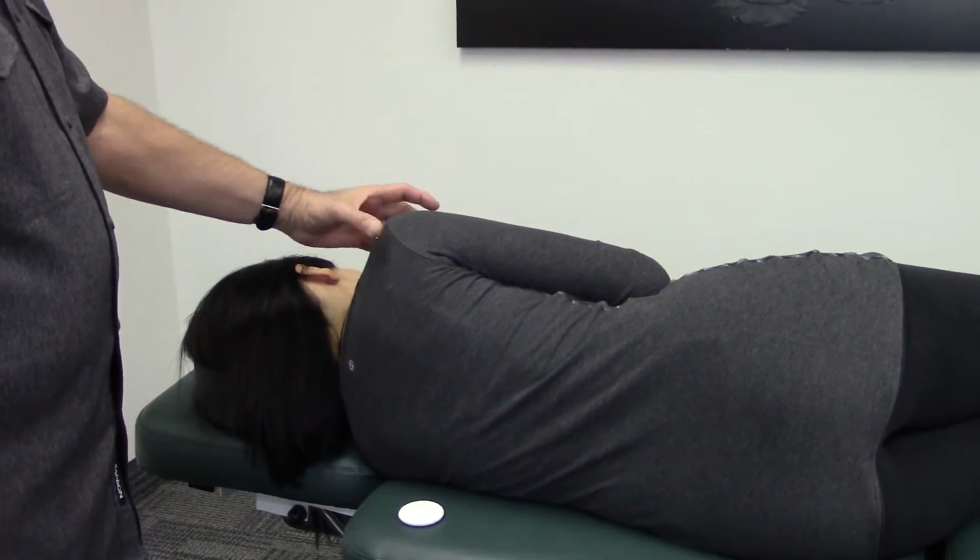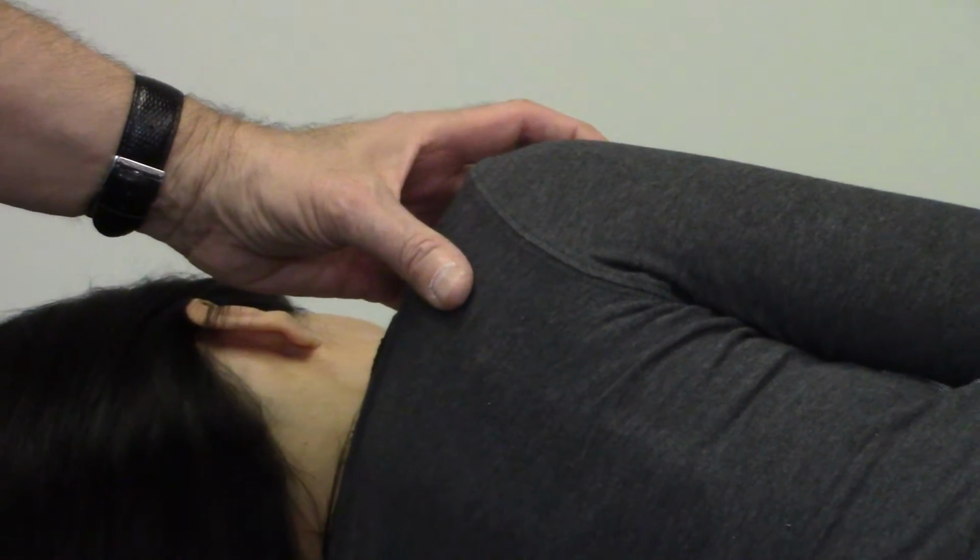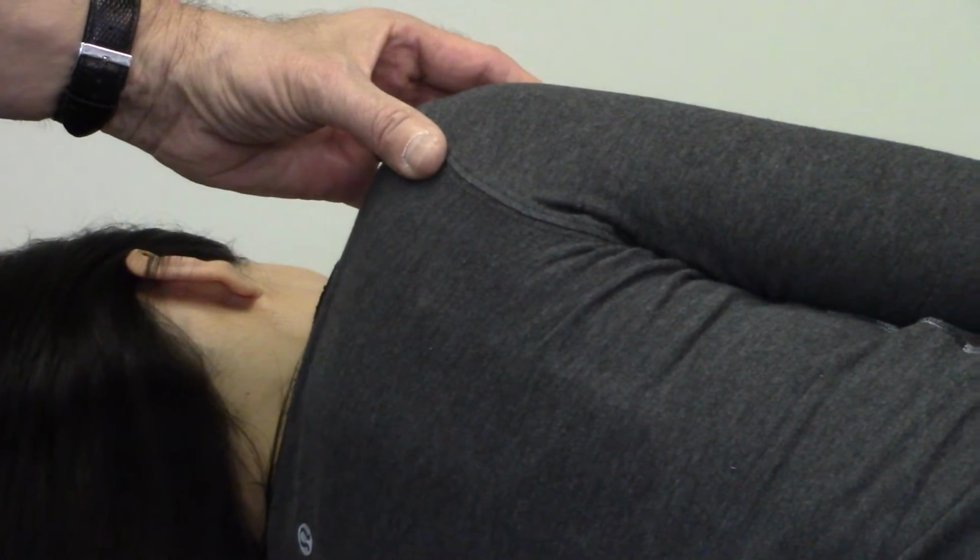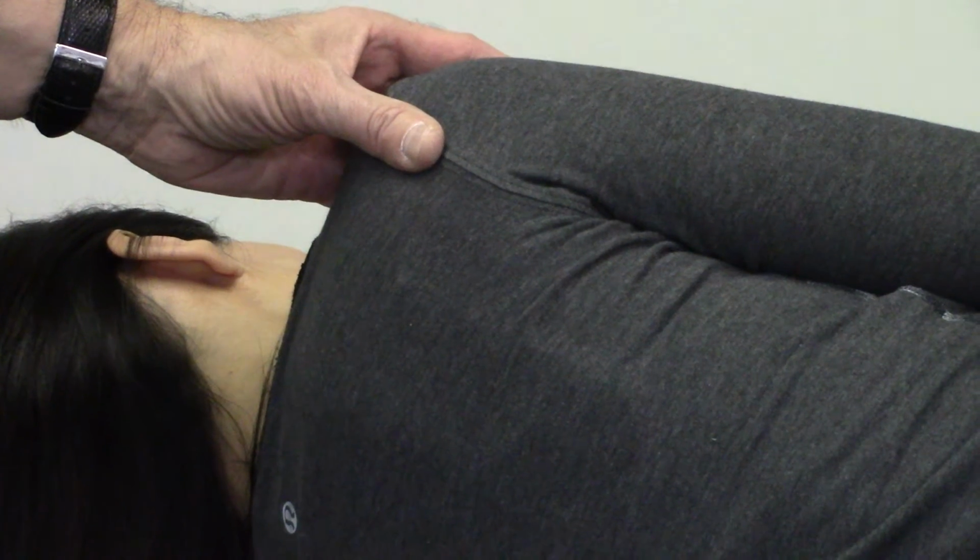So local injuries to the shoulder, of course we talked about the idea of the scapula, the clavicle being affected, expansion of the humeral head. All of those considerations need to be addressed.